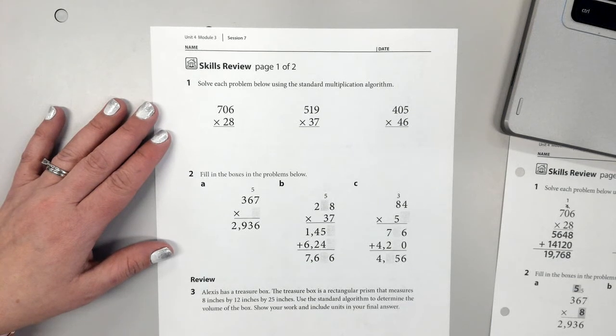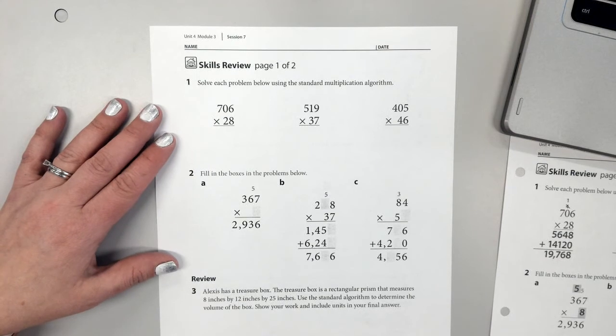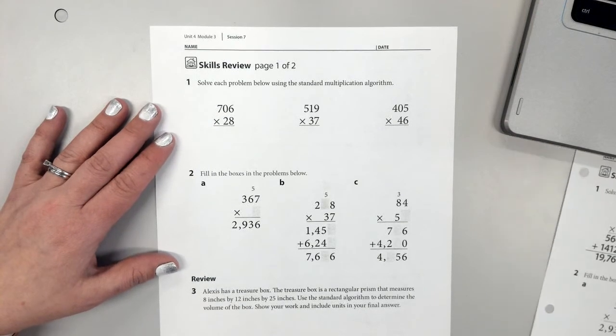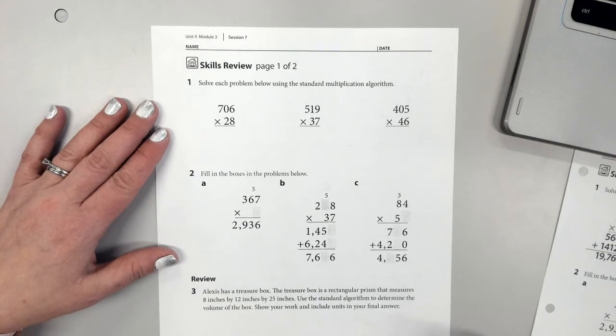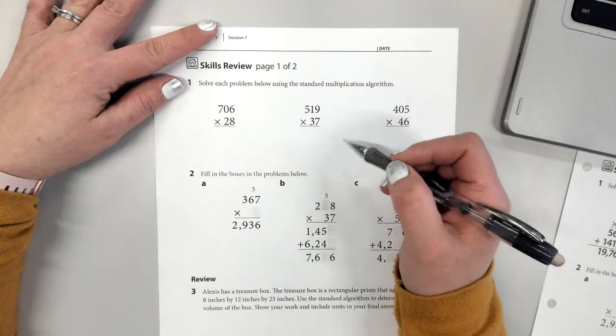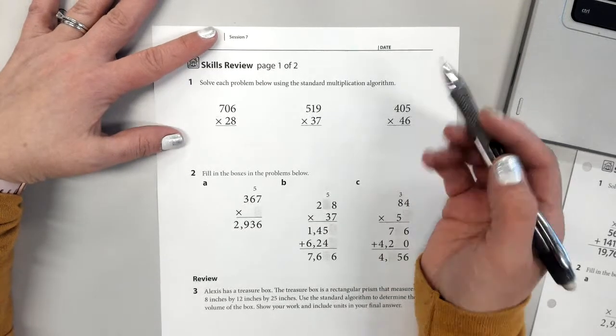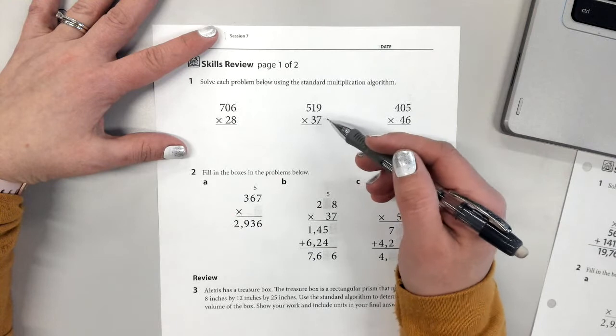This is the video for the skills review home connection for Unit 4. A lot of just standard multiplication algorithm on this page. I'm going to do one of these again so that you can see the pattern, and then you can go back and watch it again to check the pattern as you do the other ones.